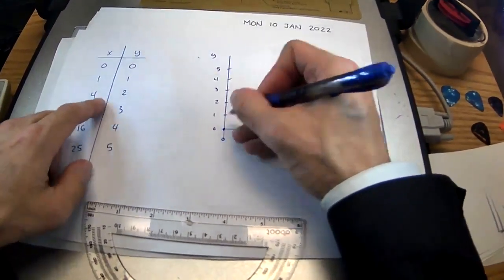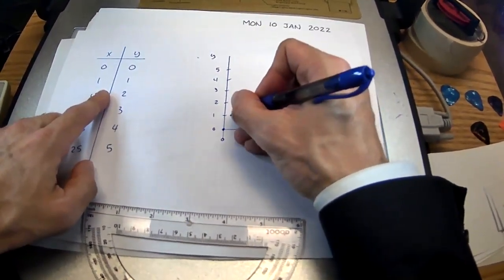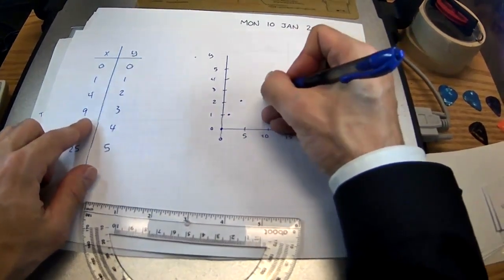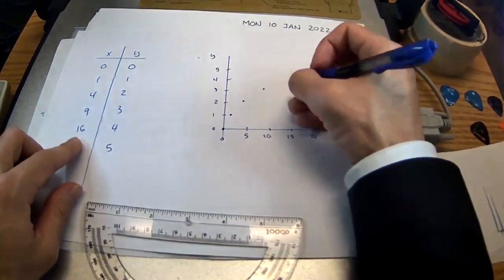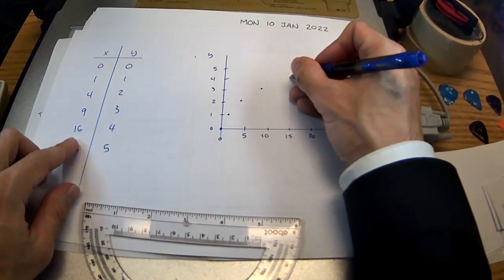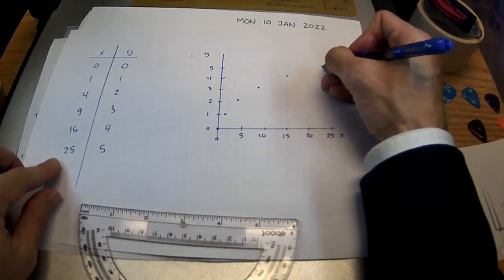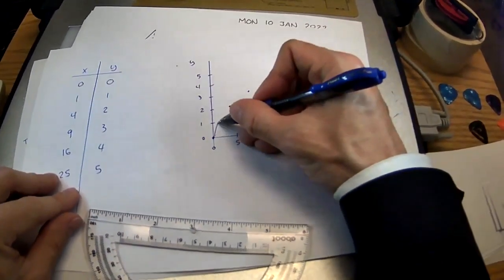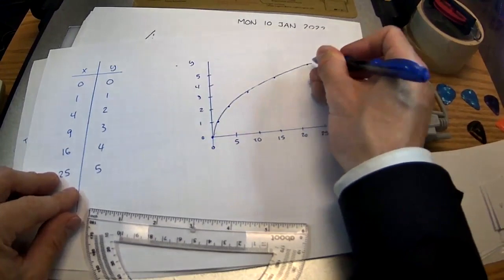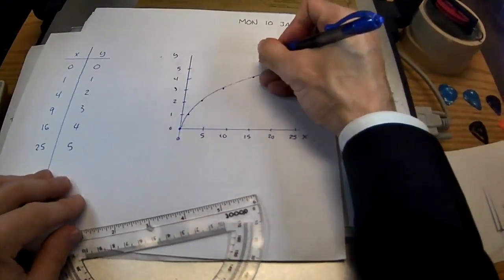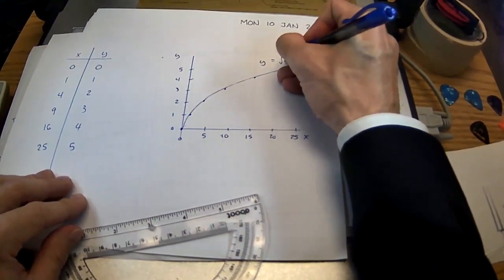You've got 0, 0, you've got 1, 1, you've got 4, 2, 9, 3, 16, 4, and 25, 5. It's a kind of weird angle. I don't know if those are exactly where they go, but pretty close. And basically it's a square root type relationship. So the equation of this is y is equal to the square root of x.